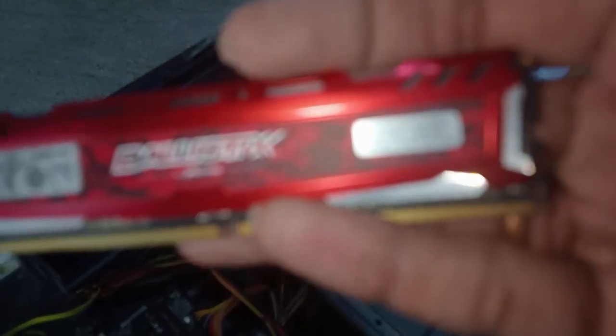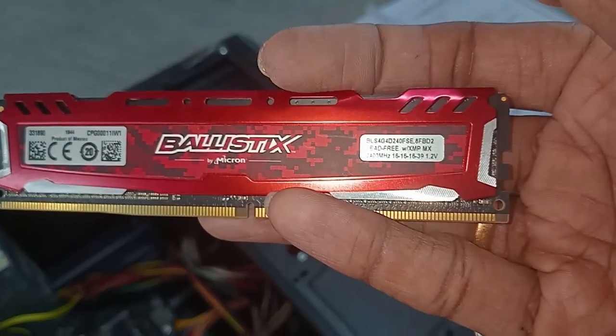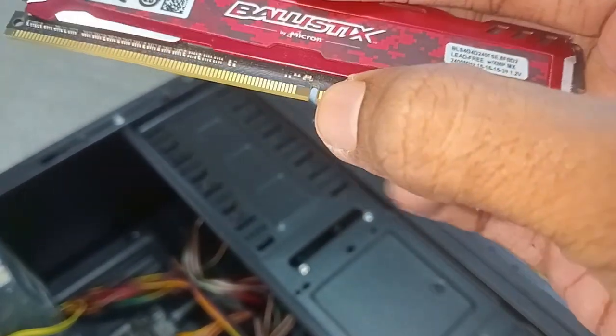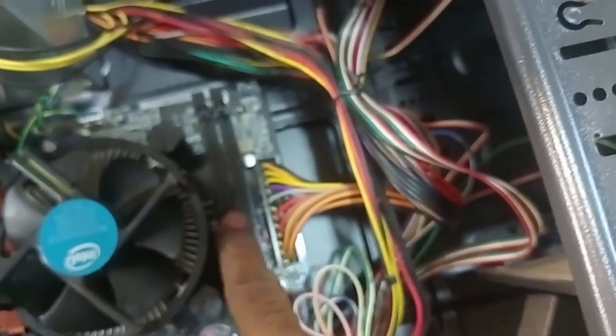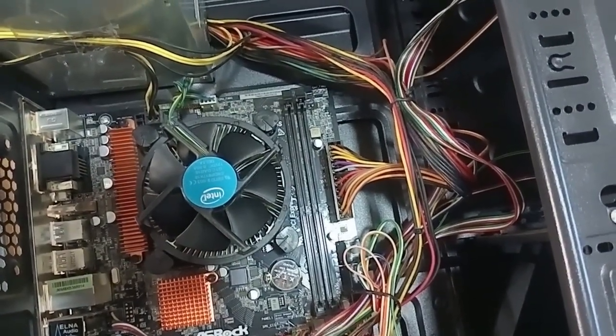You can see the spec of this. Sorry, I will autofocus this region. This is the spec of this particular RAM: DDR4 8GB RAM. You can see there are two slots. This is expandable up to 32GB. This system actually supports 32GB of RAM.